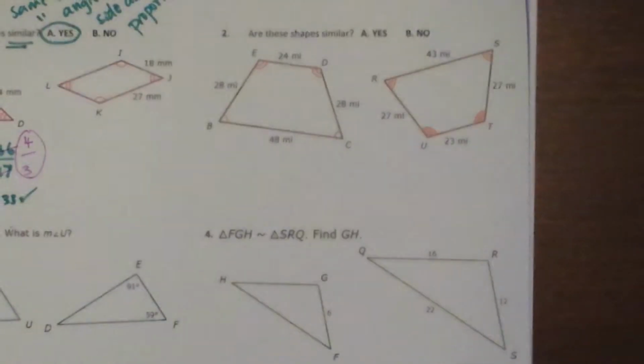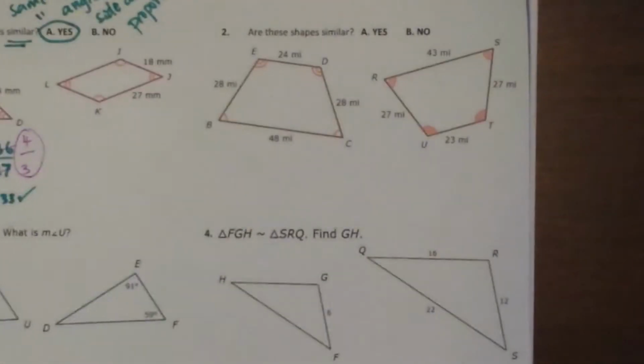All right, so taking a look at number 2. Are these two shapes similar? All right, remember what we're checking for. We're checking for the same shape. So is it the same shape? Yeah, it looks like the same shape to me. All right, are the angles the same? So take a look at the angles. Are they the same?